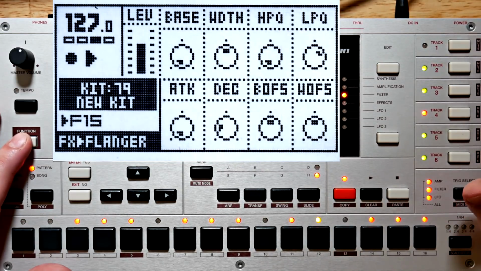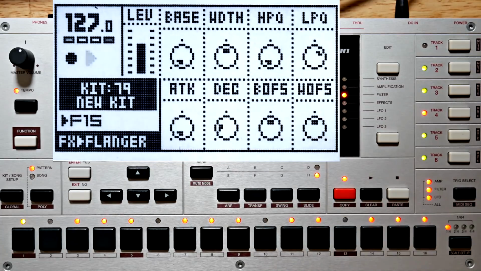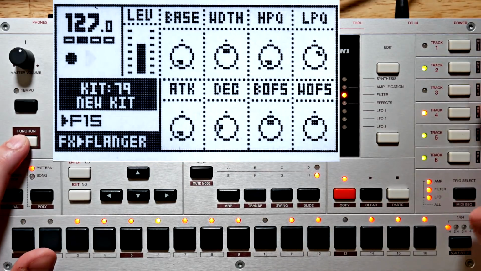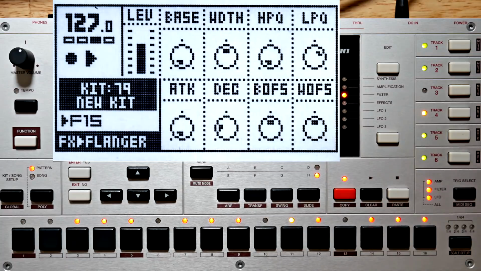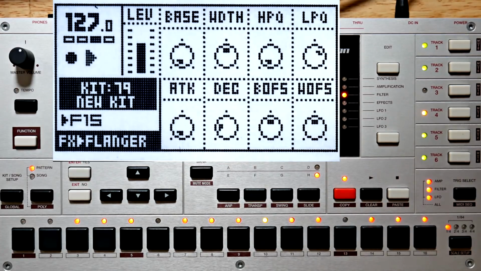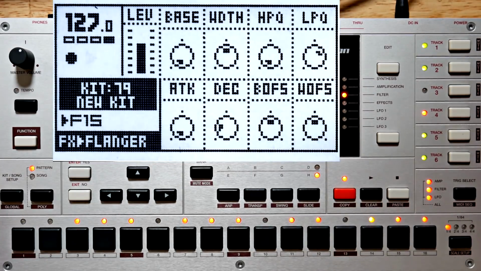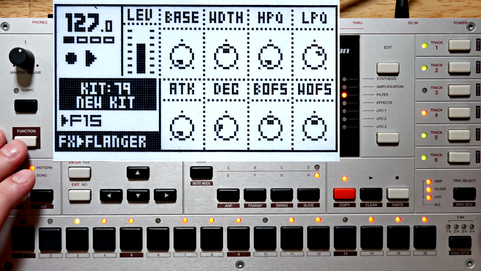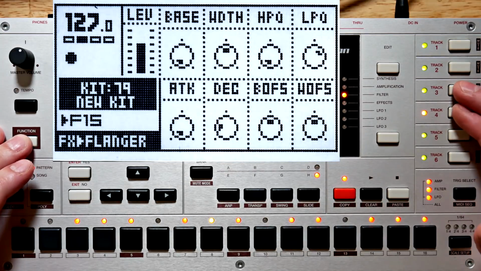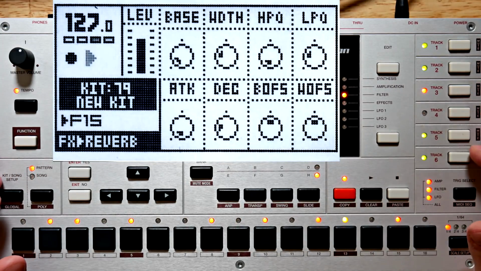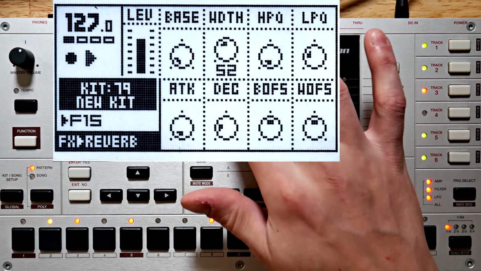Okay, time to mute some things. So this is what we ended up with without any of the parallel processing channels. Okay, engage the flanger channel. Okay, I'll mute the flanger and enable the reverb. Okay, I want to tweak that filter.